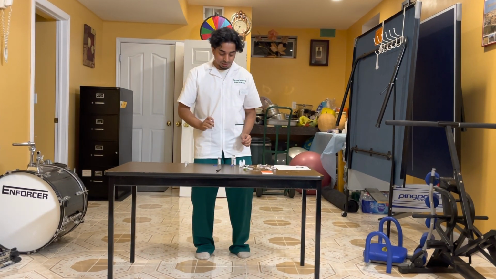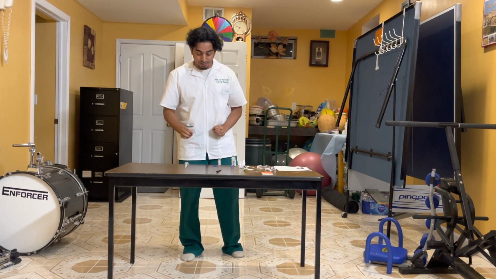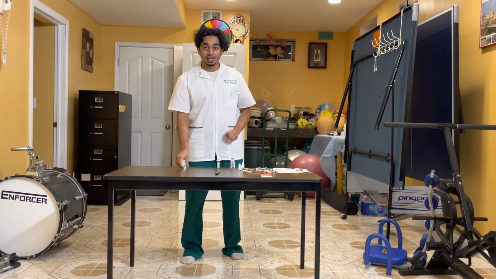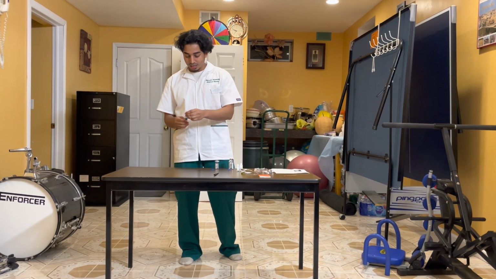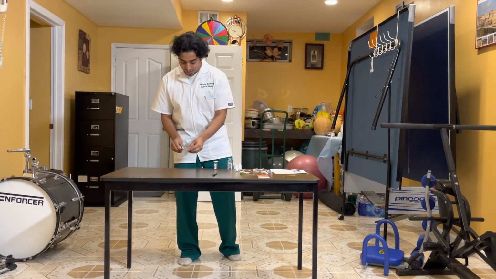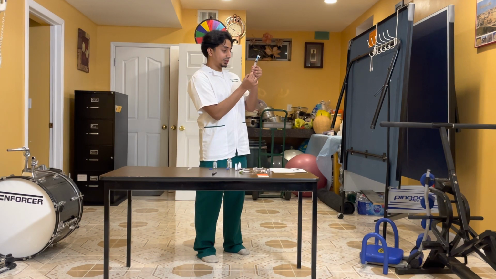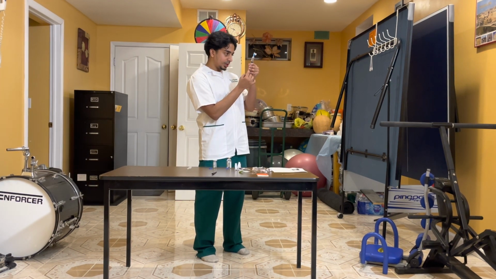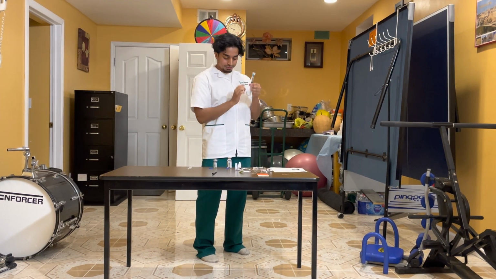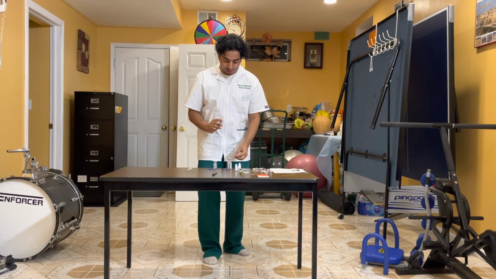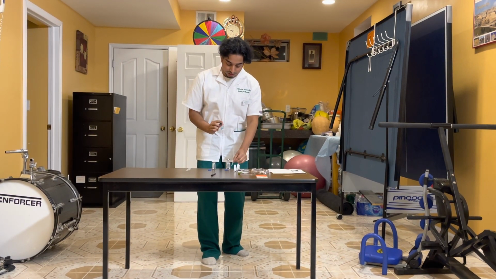Now that I have done that, I leave that there, and I'm going to be taking out the medication. I'm going to take out my syringe. First thing I'm going to be doing is drawing in air, 5.6 milliliters. Okay, perfect. And I'm going to be inserting this first into the normal saline.